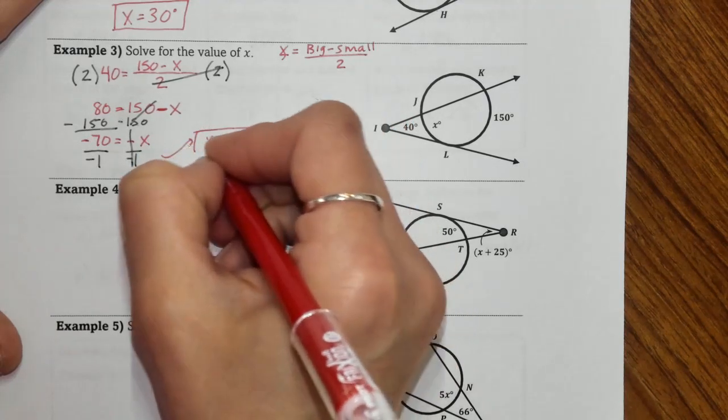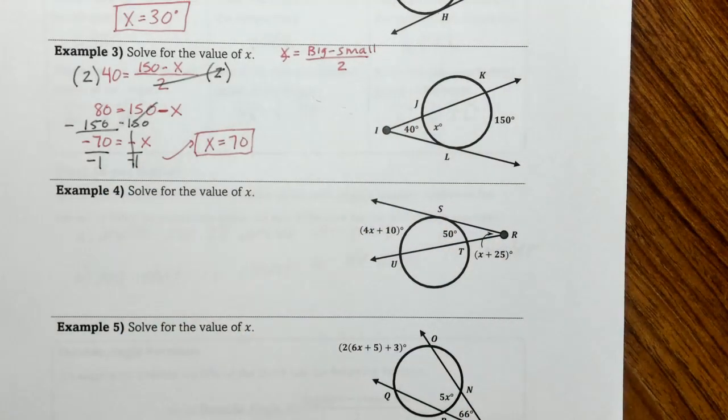So that's the toughest part, is having that negative there sometimes. All right, so let's take a look what happens now.